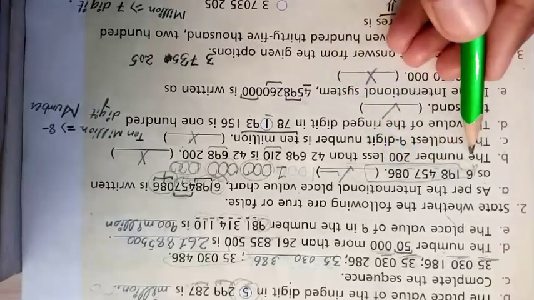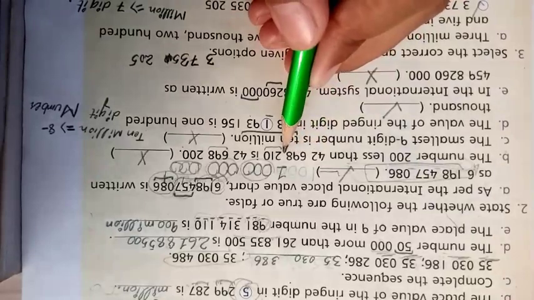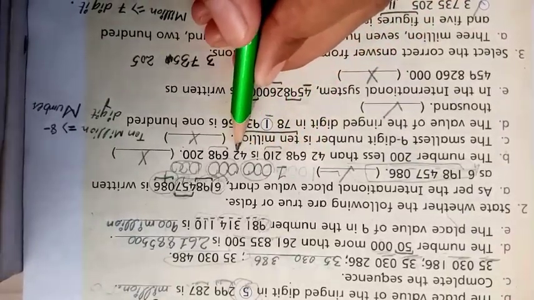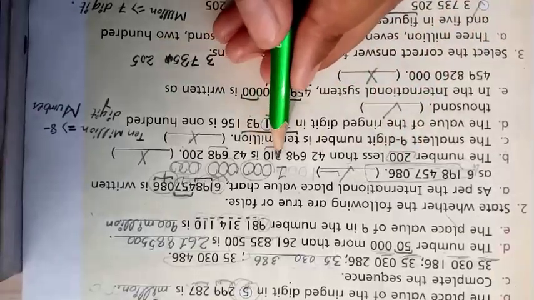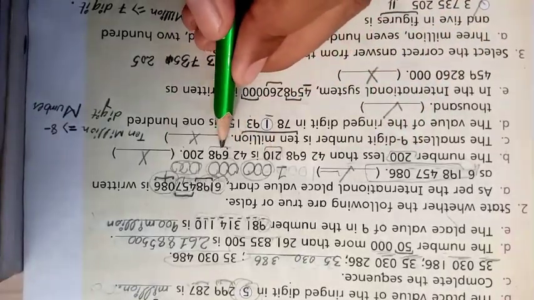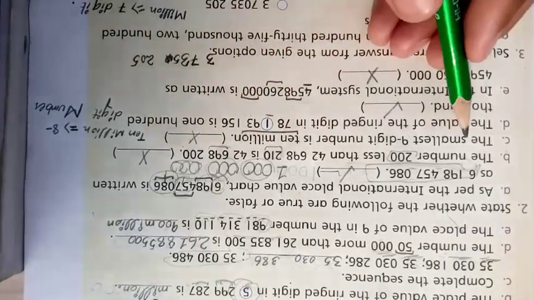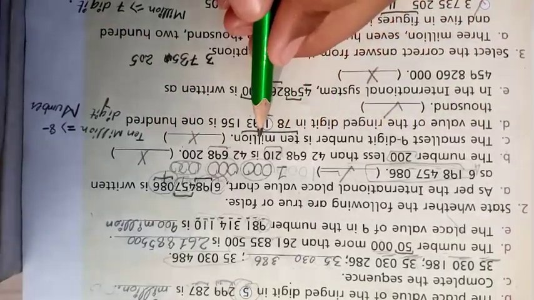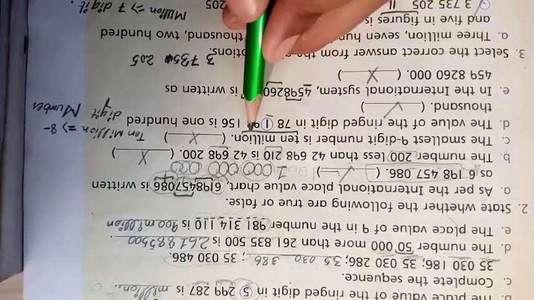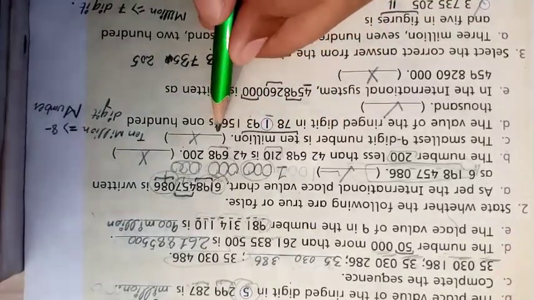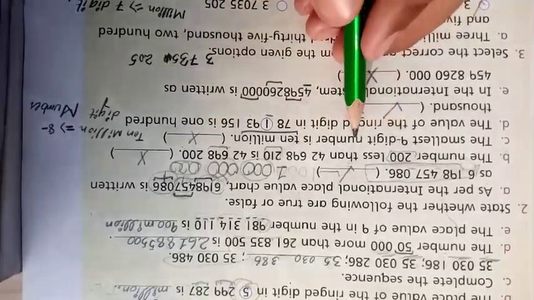This is true. The number 200 less than 42,698,210 is 42. We just subtract this from the unit place. So do we get this number? No, we cannot get this number, so this is false. The smallest 9-digit number is 10 million. This is not true. A million is an 8-digit number, so 10 million is not a 9-digit number.